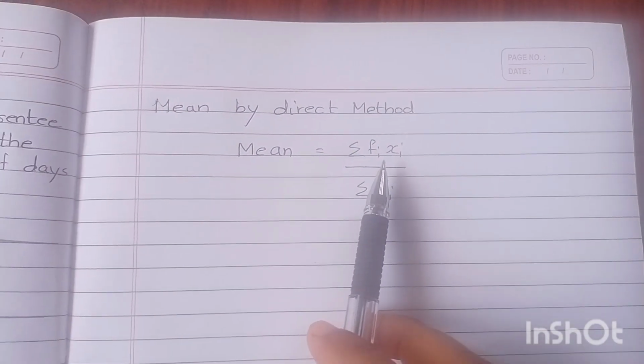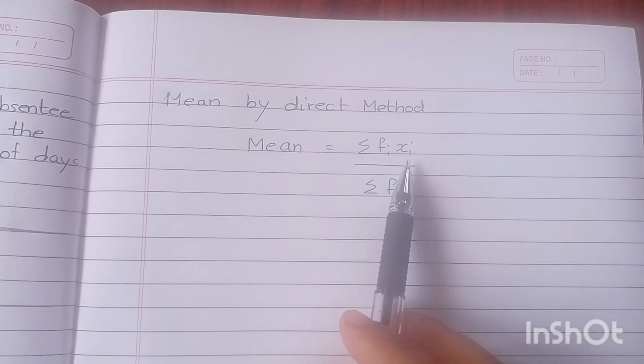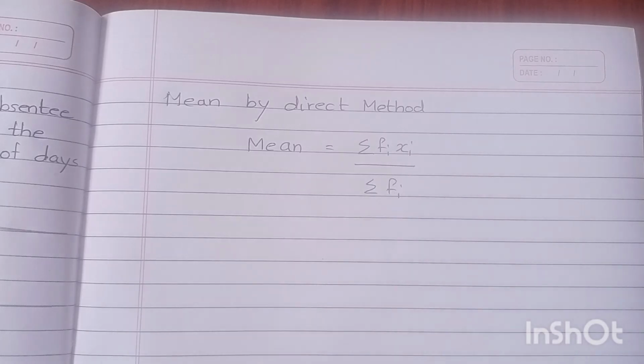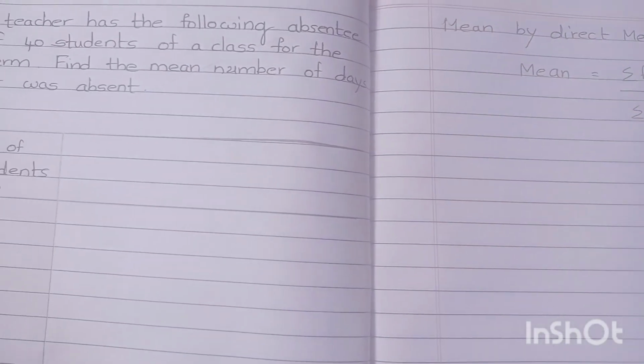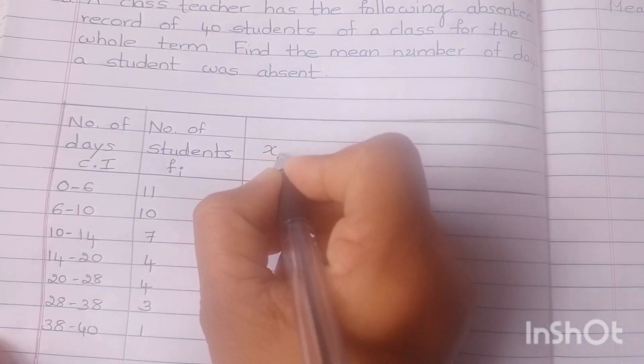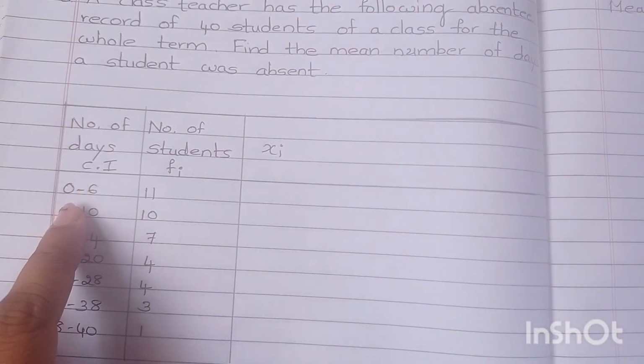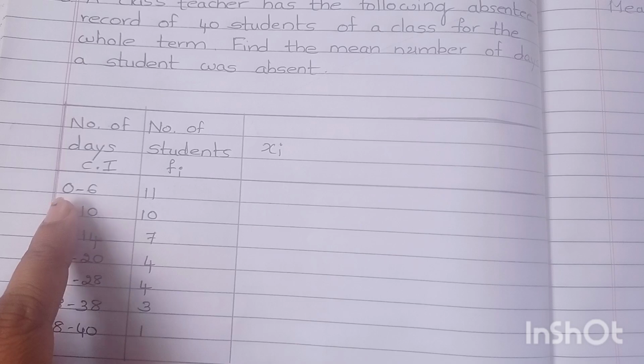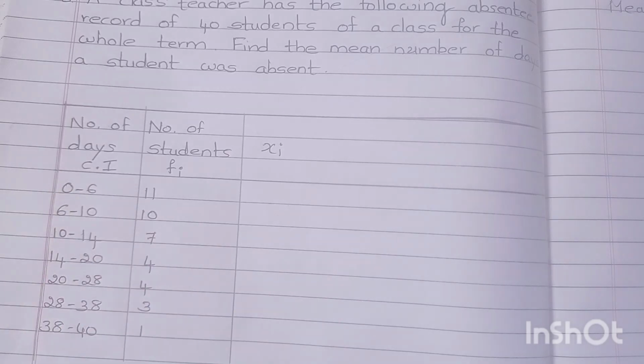Look at the formula, that is sum of fi into xi. What is this xi? Xi is the middle number of the class interval, or midpoint of the class interval. Now, which is the middle number of the class interval 0 to 6?